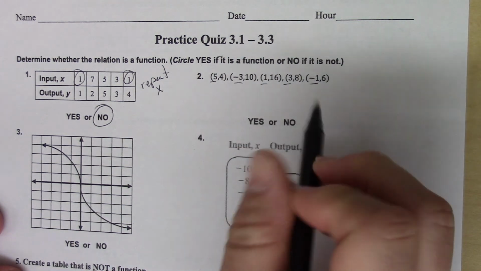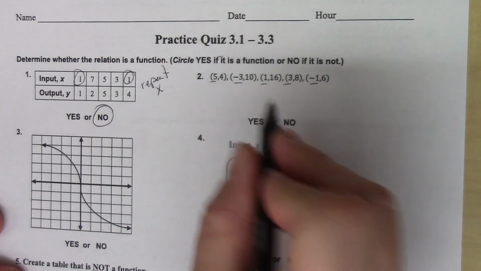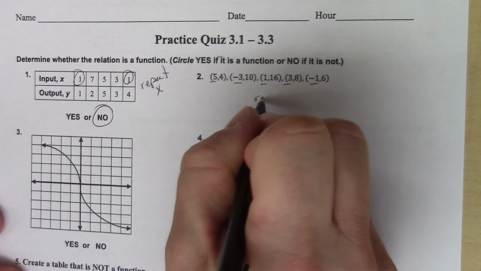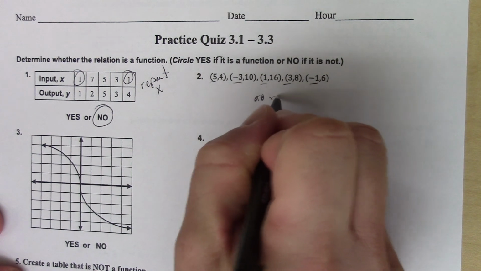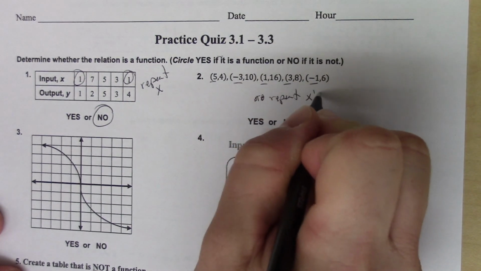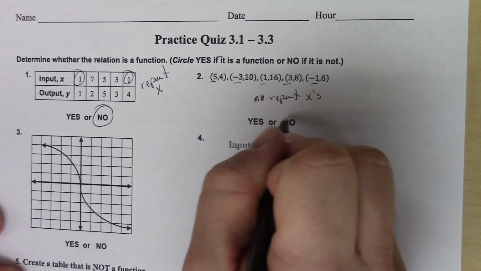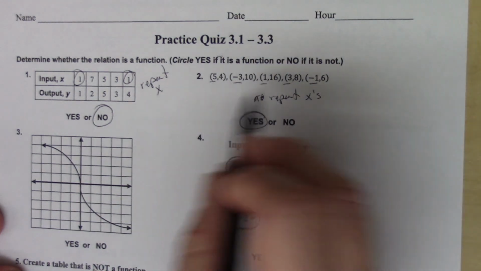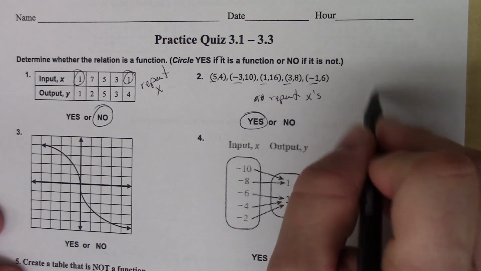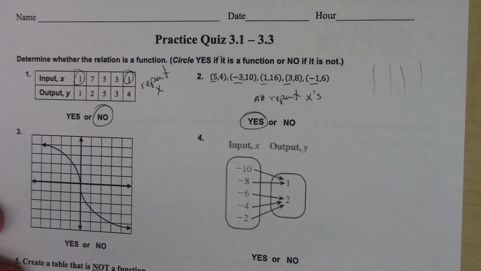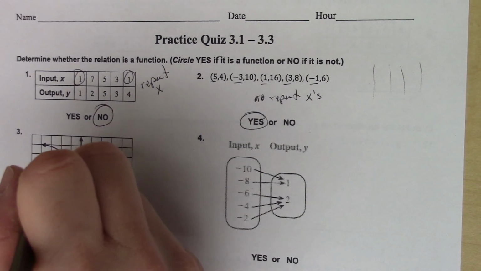3 and -3 are not the same. 1 and -1 are not the same. I have no repeat x's, so the answer is yes. When the x's don't repeat, that means when I go to graph it, nothing is going to go through more than one point, if we think about the vertical line test, which is really what we've got to do for number 3, right?